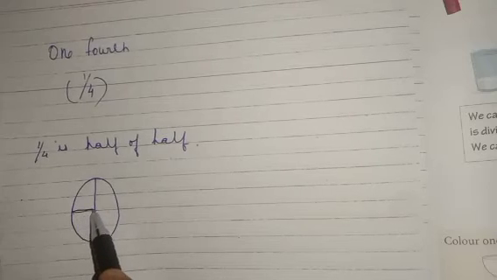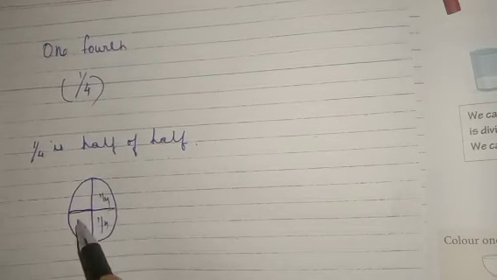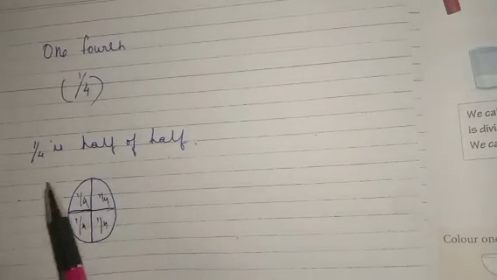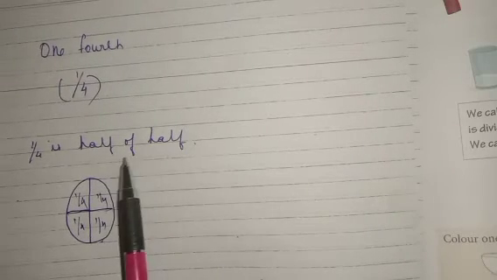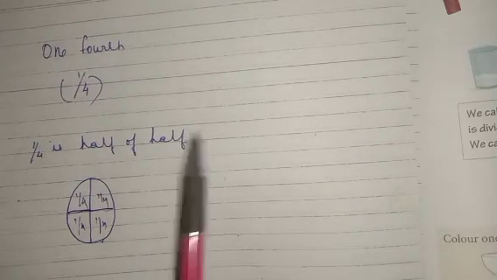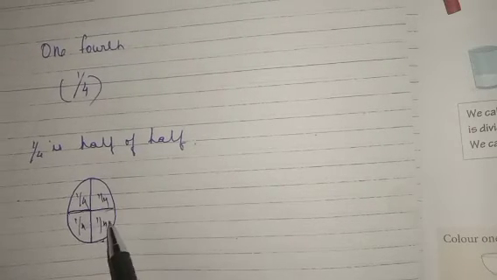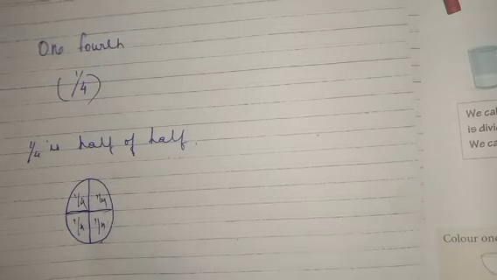So we can divide this like this. Here also 1 by 4, and this is also 1 by 4, and this is also 1 by 4, and this is also 1 by 4. So 1 by 4 is half of half. In the exam, the question will say dash is half of half. So what is the answer? 1 by 4. So 1 by 4, 1 by 4, 1 by 4. Here also 1 by 4. You can add all four 1 by 4s, you get 1.